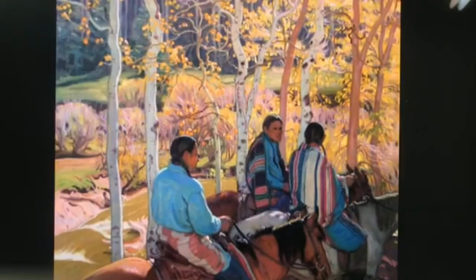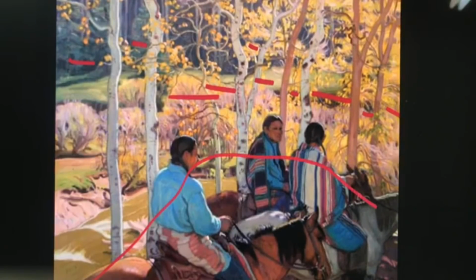Another one here, again, a lot of vertical lines, but none of these trees are real straight, and they break up the composition quite a bit. But he doesn't have any of these spaces the same. They're all differently spaced, different slant to the trees, and then the shape of the figures here down below.